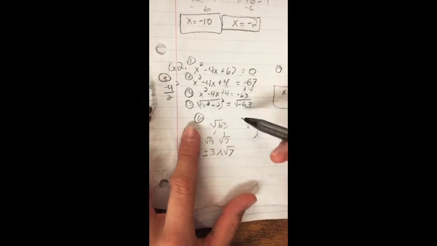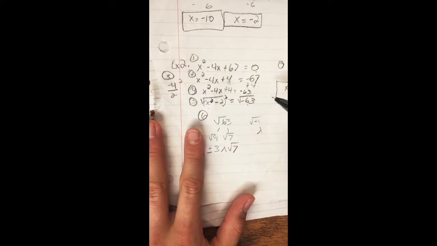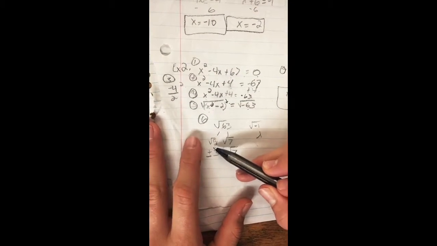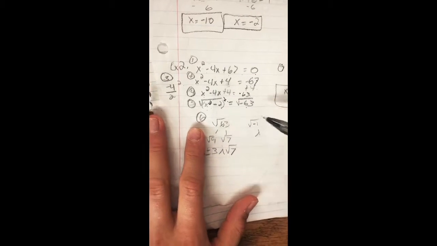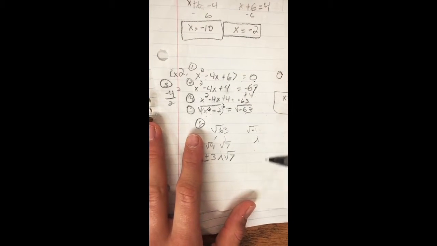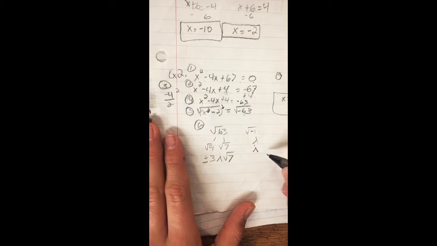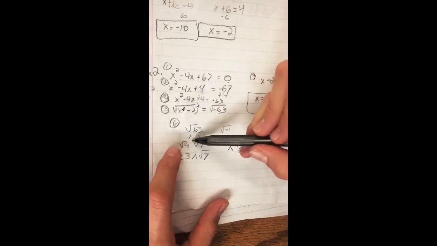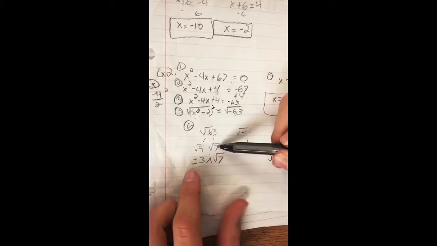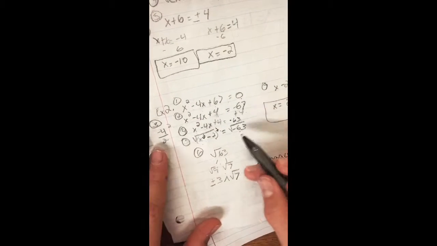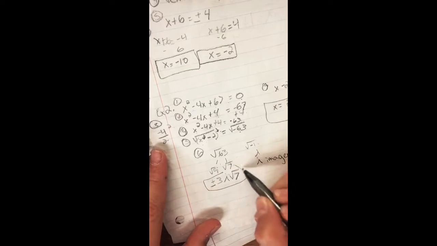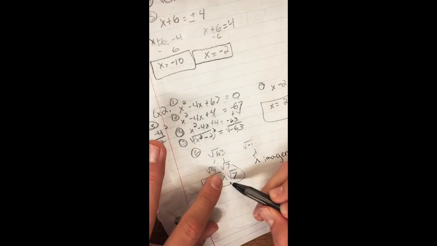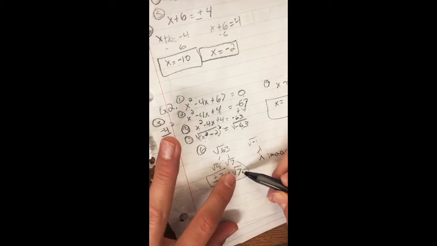So step 6, what you're going to do is simplify the square root of negative 63. So you pull out the square root. First, you pull out the square root of negative 1, which equals i, which stands for imaginary number. And then you get the square root of 9 and the square root of 7. So the square root of negative 63 comes out to be plus or minus 3i, for imaginary number, and square root of 7.